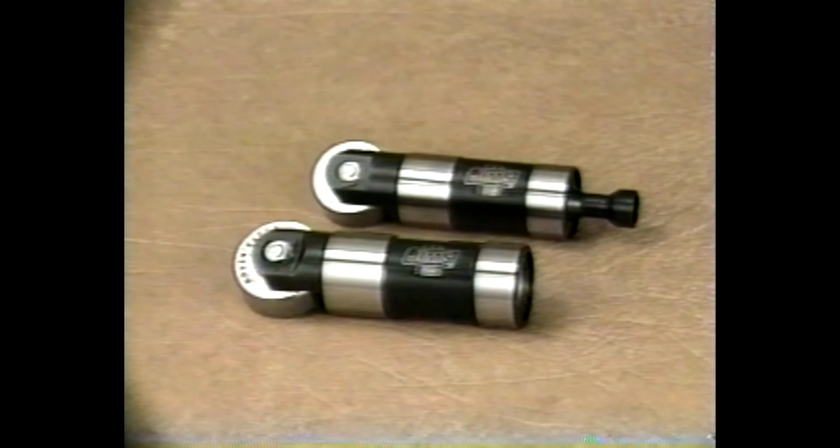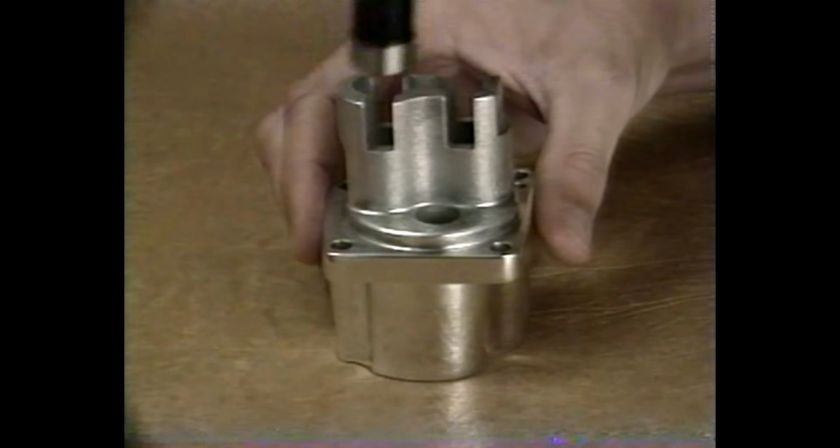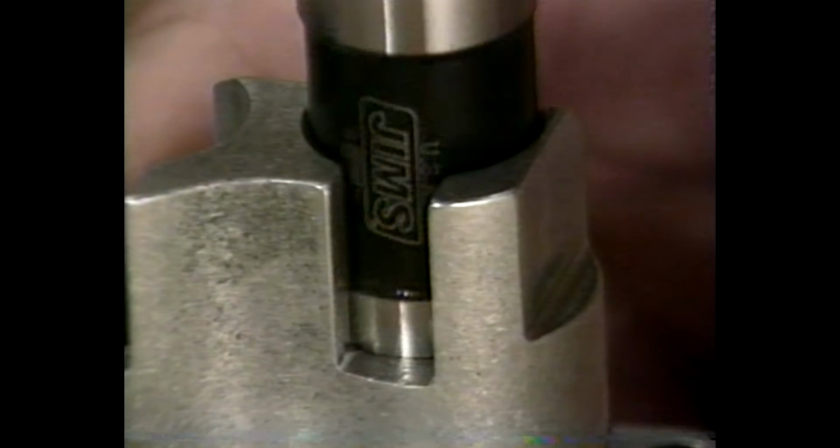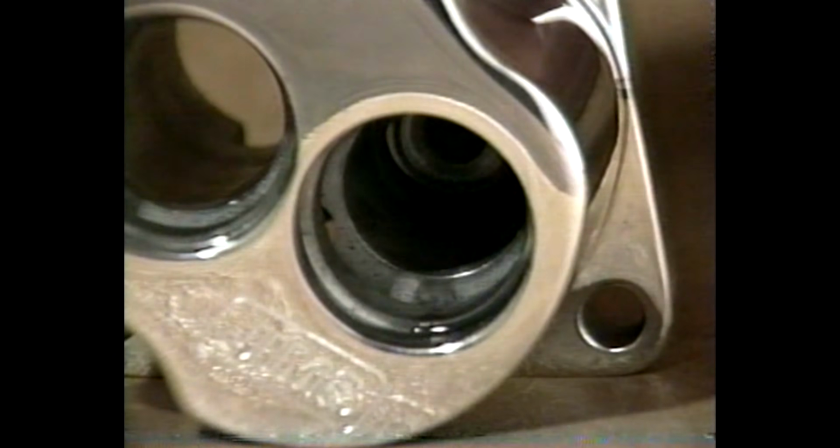GIMS claim that their superior performance is due to a state-of-the-art tungsten disulfide coating, Dicronite DL5, which greatly reduces the coefficient of friction on the lifter bearing surfaces. In addition, GIMS use exacting production tolerances and precise machining methods in their hydraulic lifter kits.